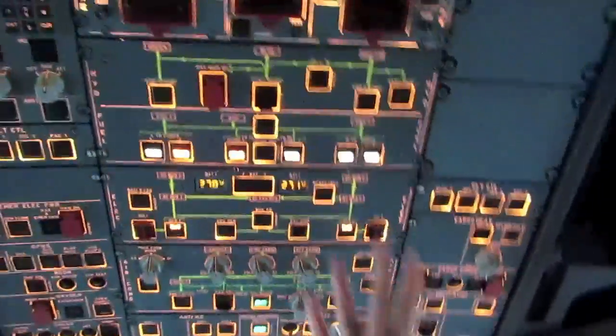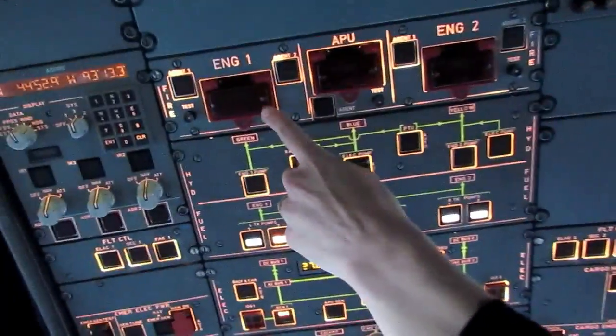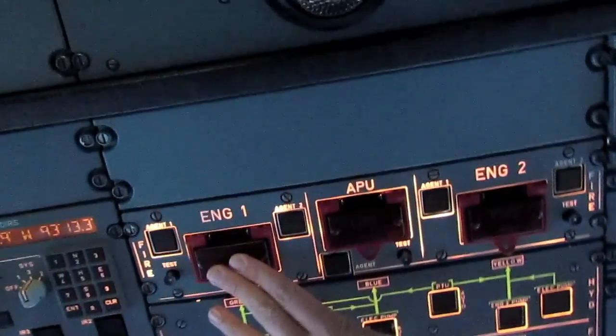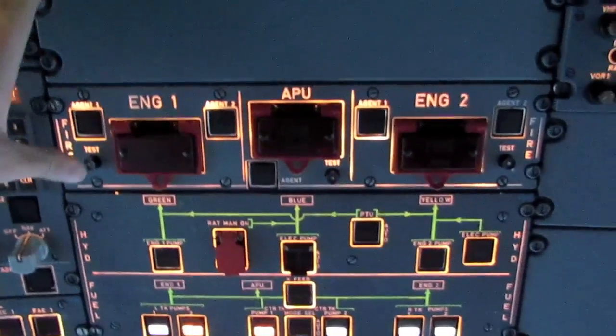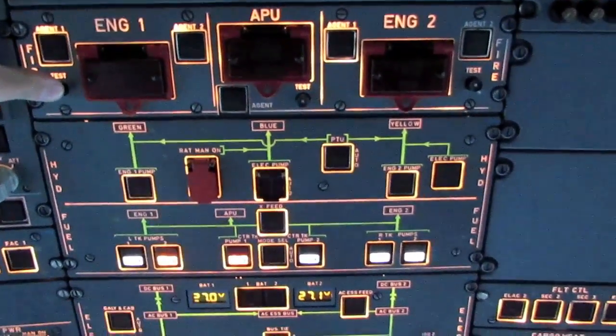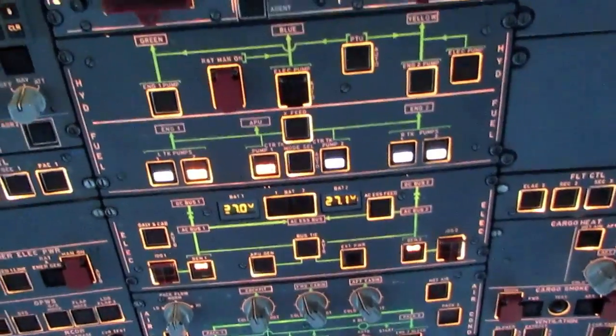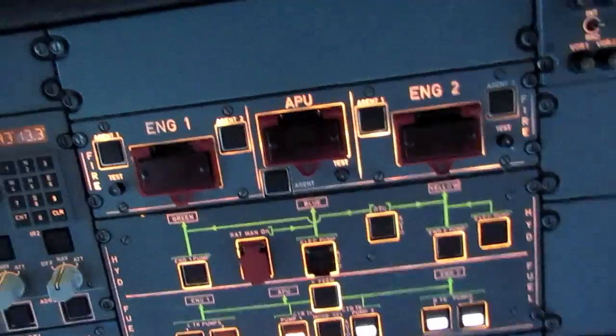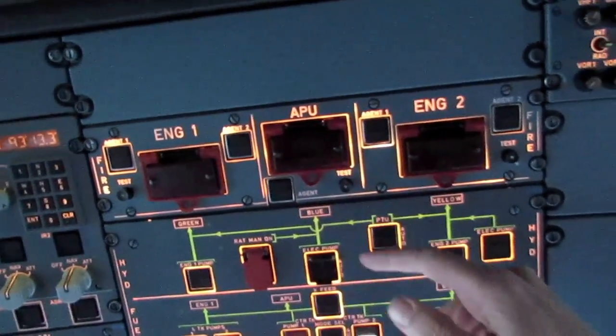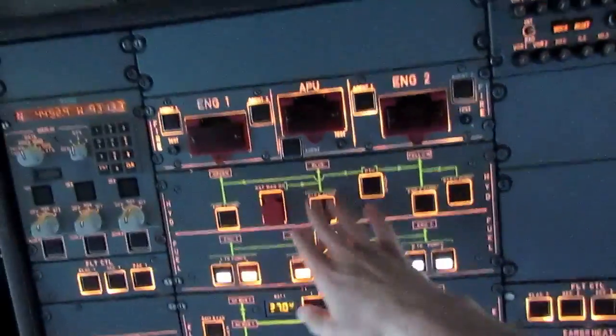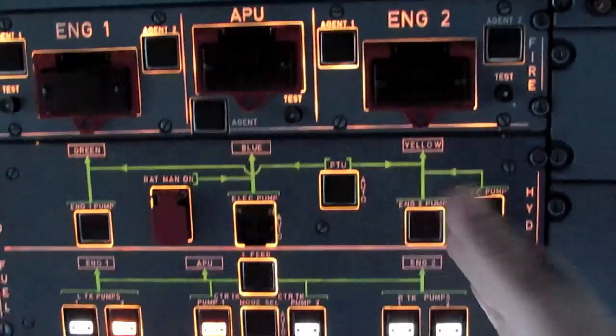And then up here is the panel for your systems. Like if you have an engine fire, this would be the button you would push, and it would stop the hydraulic system. You can test it right there. And then you can see where you have the fire extinguisher models. And then this is your blue hydraulic. These are hydraulic systems that do various things like braking and so on.